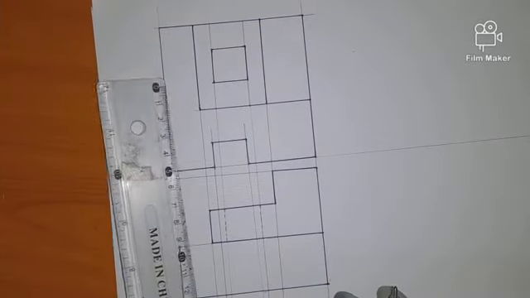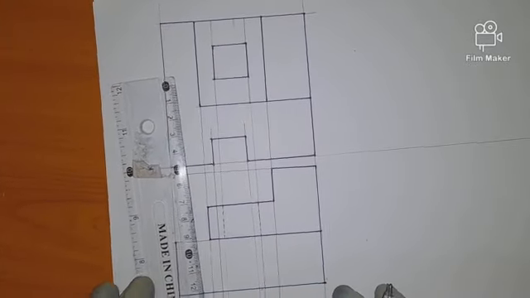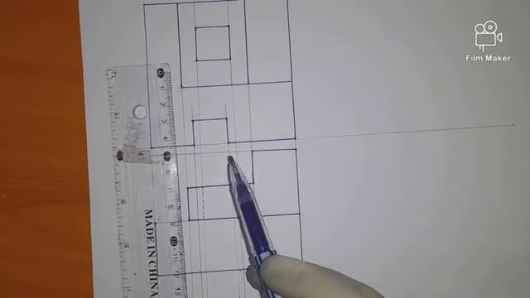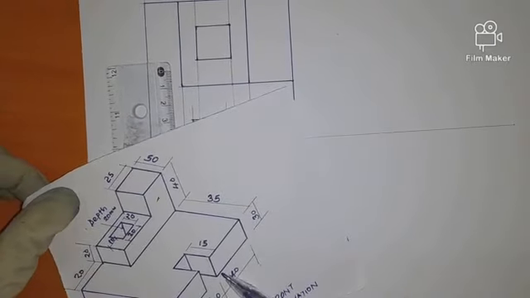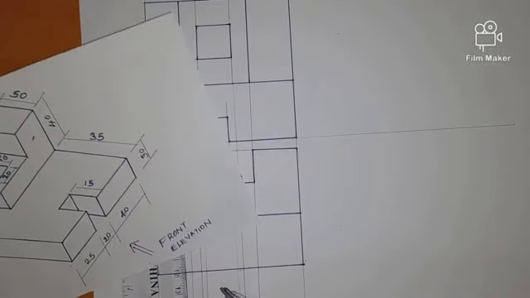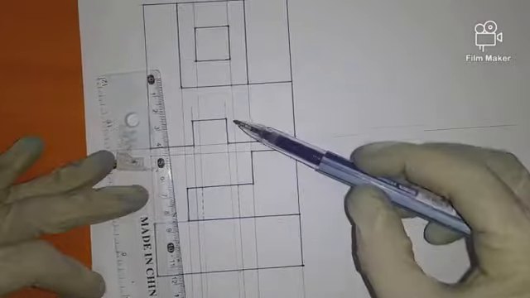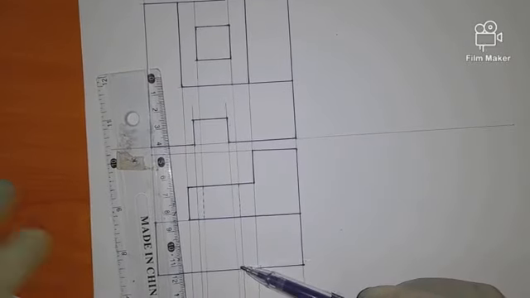Now let's see, we are going to have this one. You see, this is 40, 25. Okay, and I've been projected from the plan. The plan is here. So at this point we shall have this line.